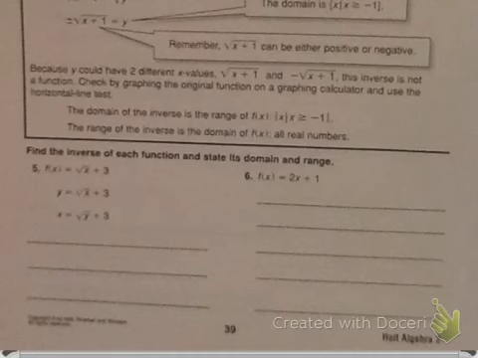Number 5 walks you through the first couple of steps. So remember, step 1 is to replace f of x with y. All they did was put a y there. That's pretty simple. Step 2 they've done for you here is they switched x and y. So they put x where y is and y where x is. Now step 3, remember, is simply to solve for y.